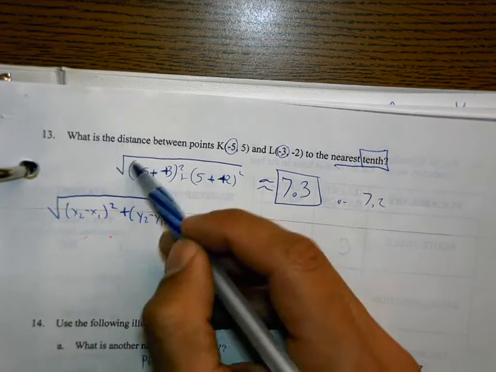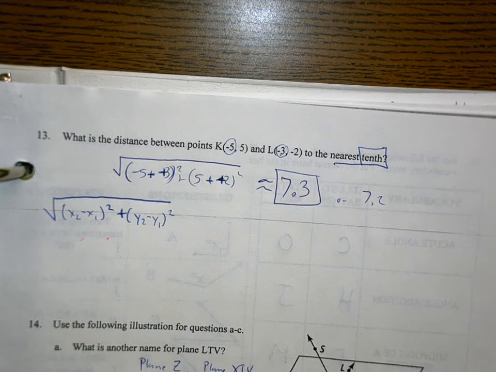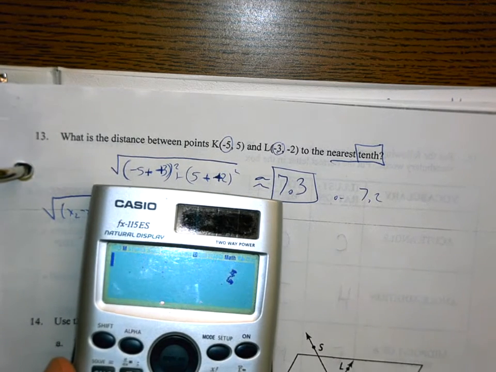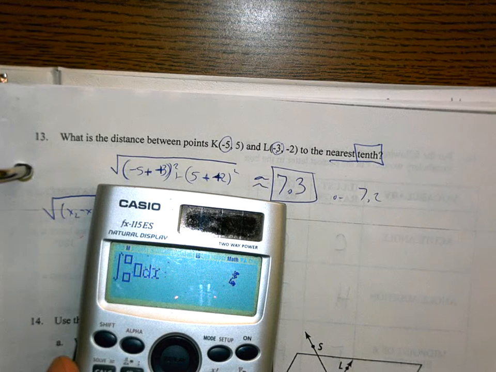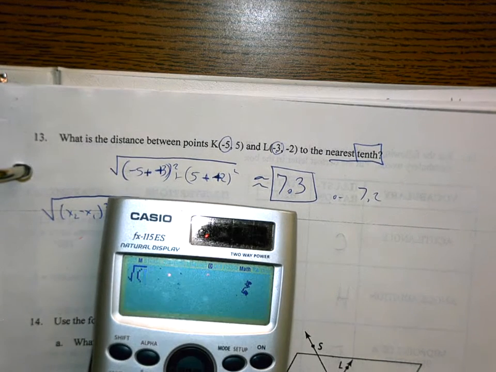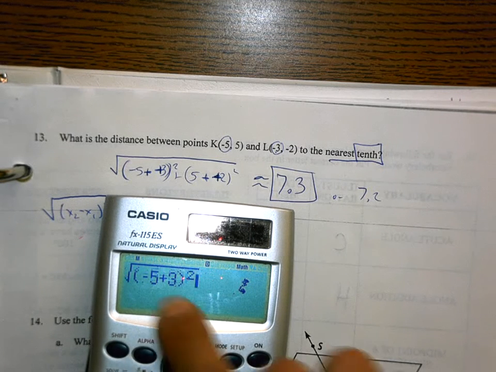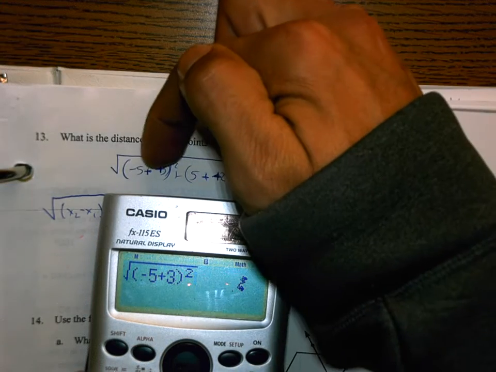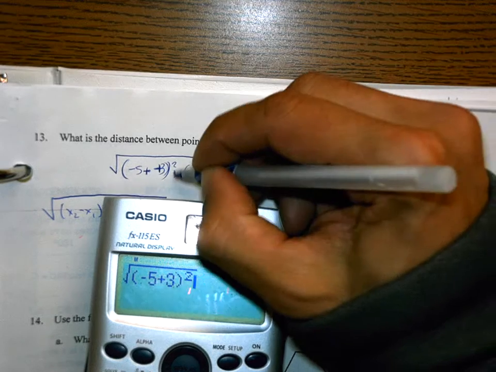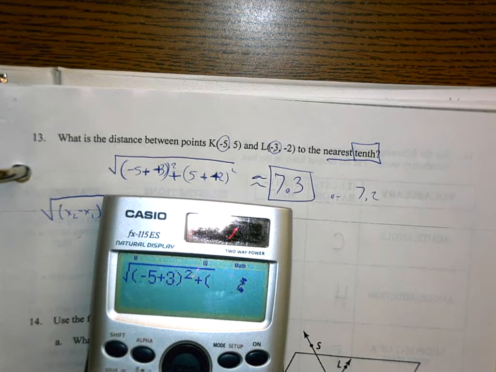Use parentheses with your calculators, and it makes everything easier, rounding to the nearest tenth. In my class, what I've been trying to show you is how to punch the whole thing in, with the square root, the parentheses, and the negative buttons. So see how I have the negative 5 plus 3 in parentheses squared? You're going to need to punch that in. Then put the plus sign. Then more parentheses, 5 plus 2 squared.